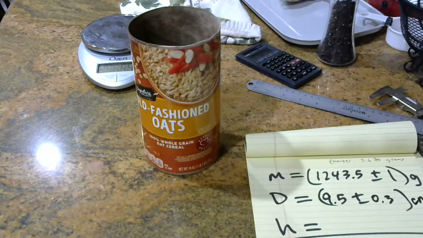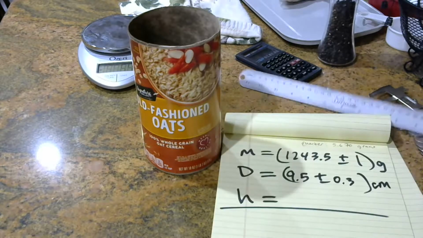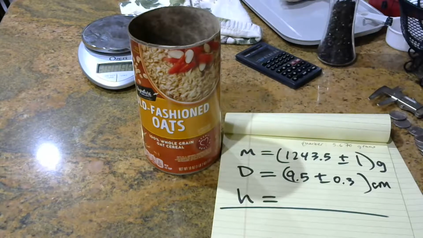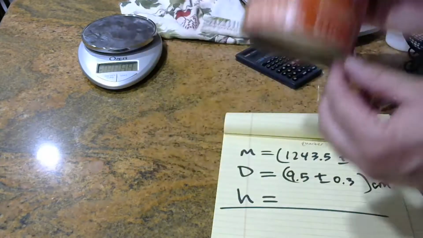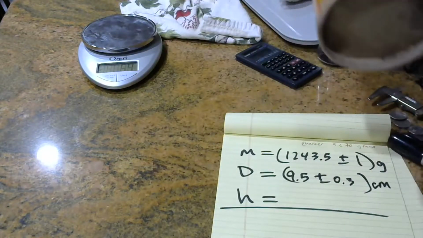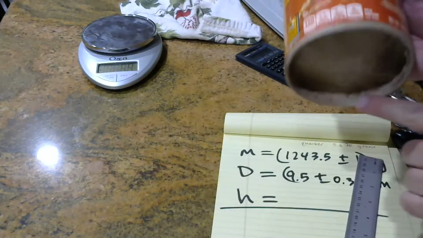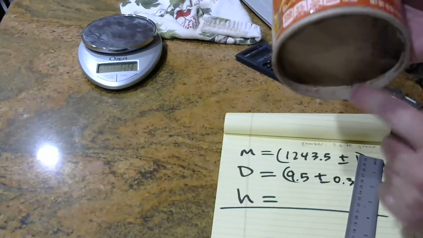Centimeters. Yeah, I think I'll probably change that back to 0.2 later. Now for the height, this is definitely an uncertain measurement because we have to take into account the fact that there's this lip here. I could try to, let's see here. Yeah, I can just tell by looking, that's a full centimeter.